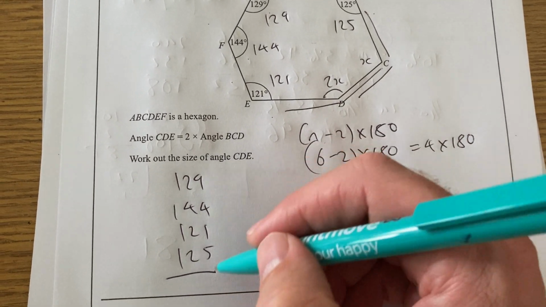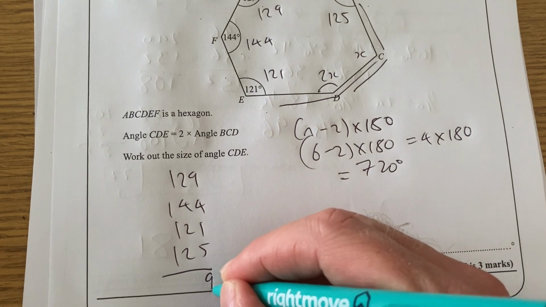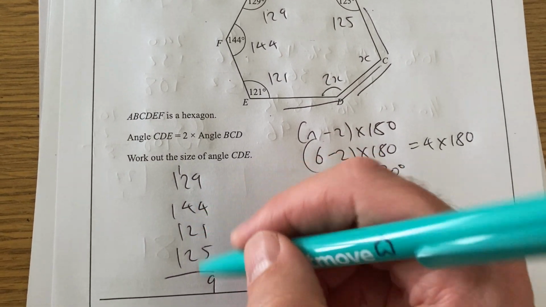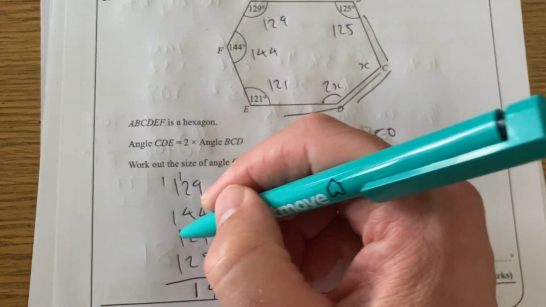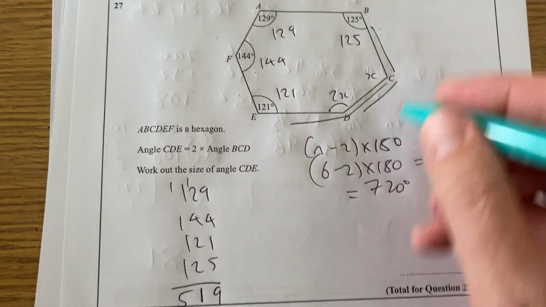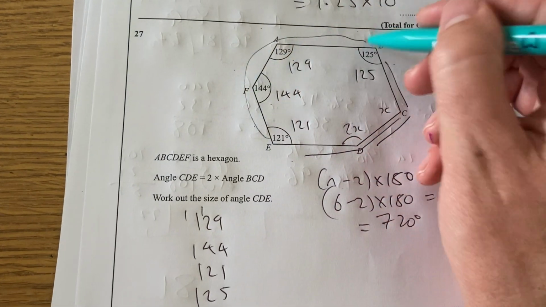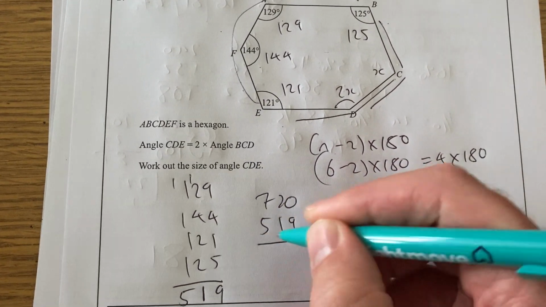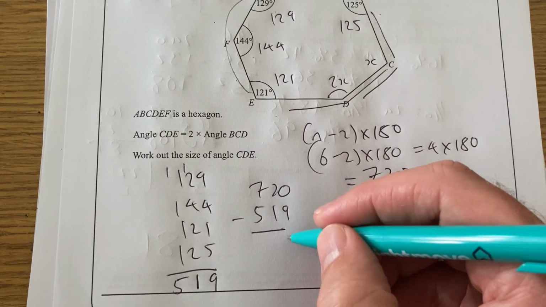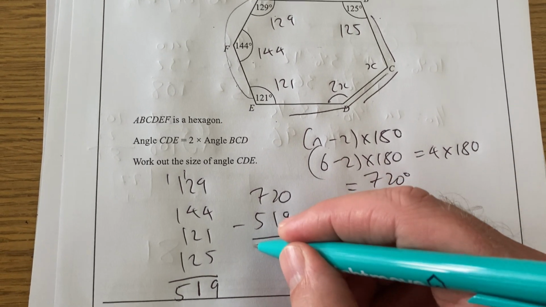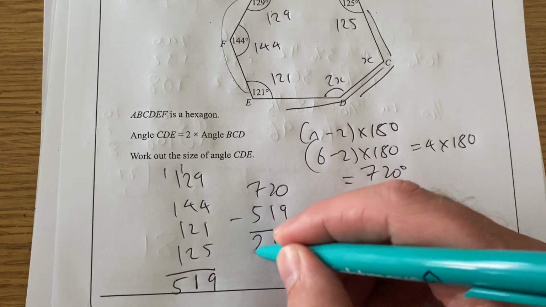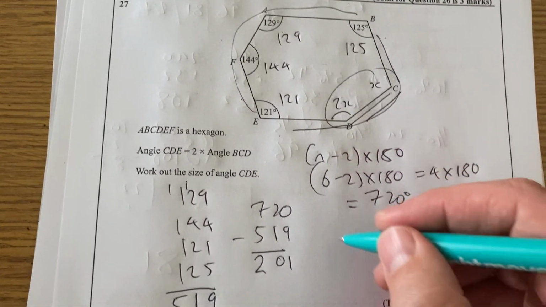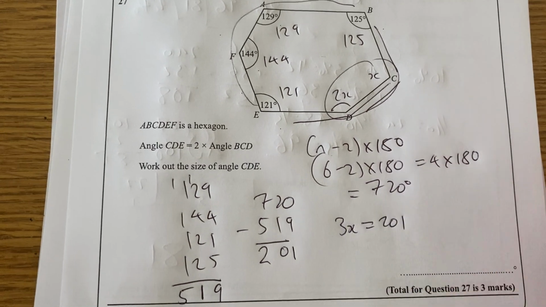I then need to add up 129, 144, 121, and 125. That'll be 10, 19. And that'll carry that 1 up there. 1, 2, 3, 4, 5, 6, 7, 8, 9, 10. Carry that 1 up there. 1, 2, 3, 4, 5. 519 degrees in these four. So I need to do 720 minus 519, which will be 201.